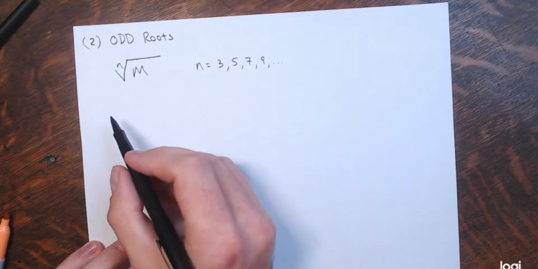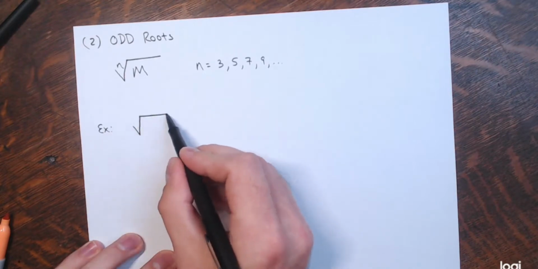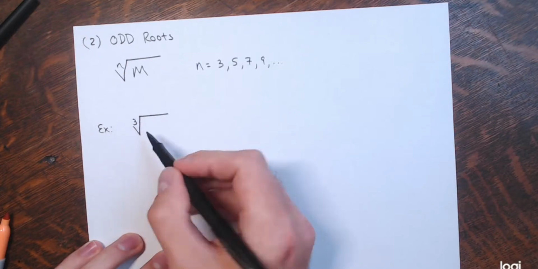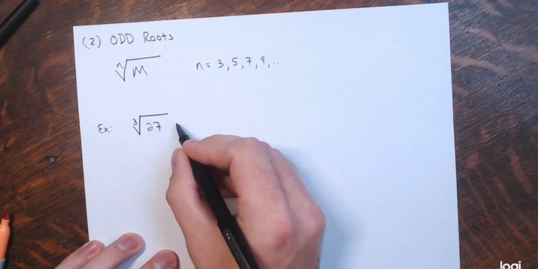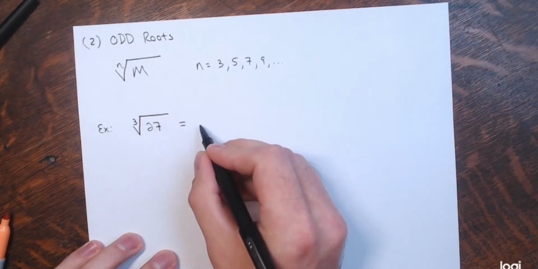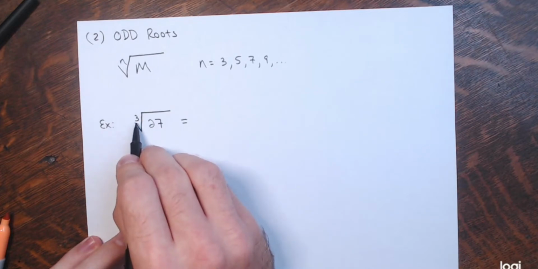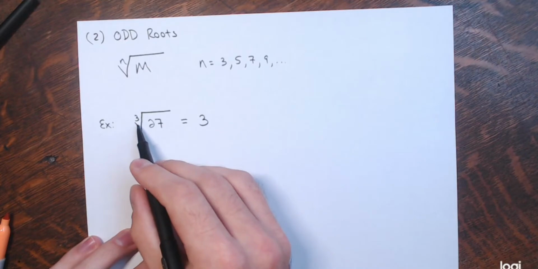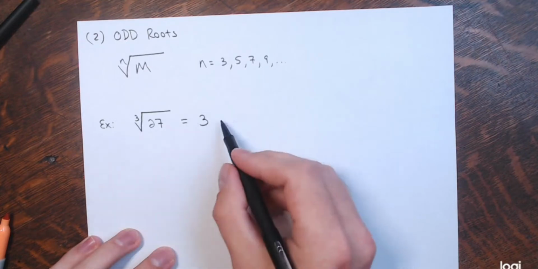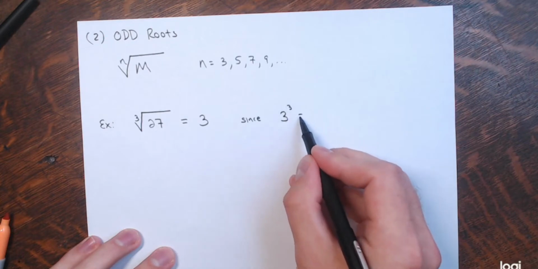Now once again, if I said what's the third root, or the cube root, of 27, you just need to think of what's a number that I can raise to the third power to make 27, and that would be 3. The cube root, the third root of 27 is 3, since 3 to the third power is 27.